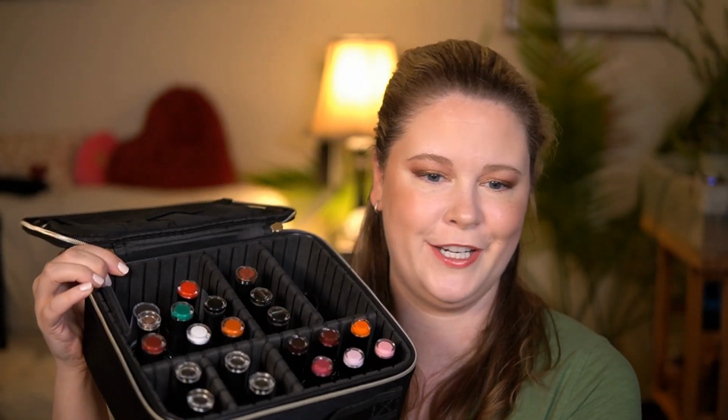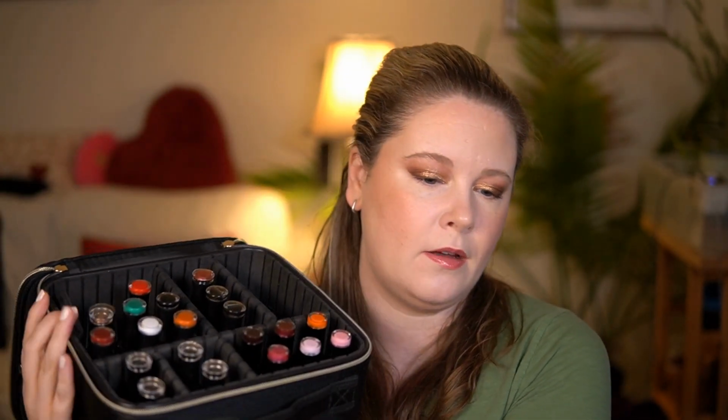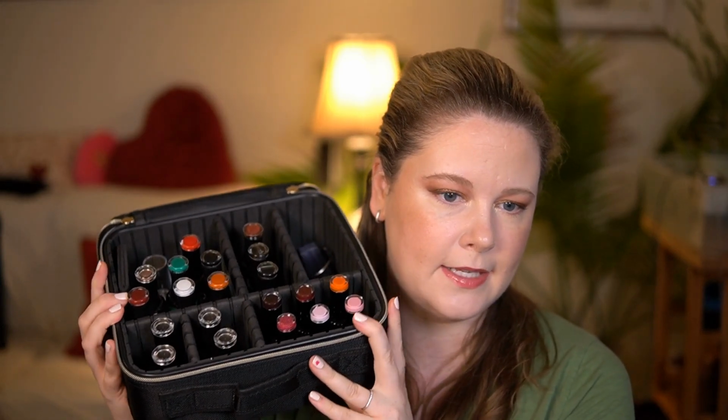I have it storing nail polish right now, but it has a section where you can put brushes, and a zipper compartment here. What I think really makes this more functional is that these little styrofoam dividers are removable, so you can organize and reposition them to suit the sizes of the items that you have.